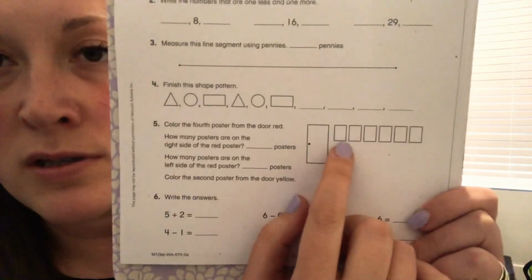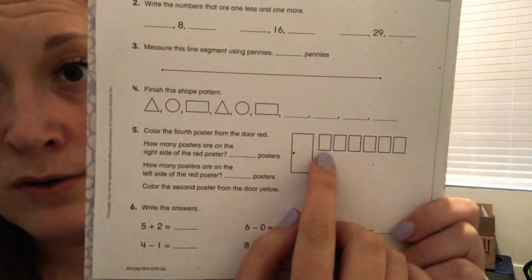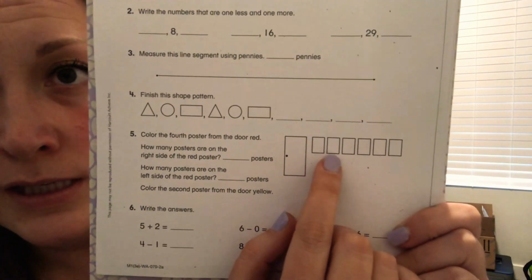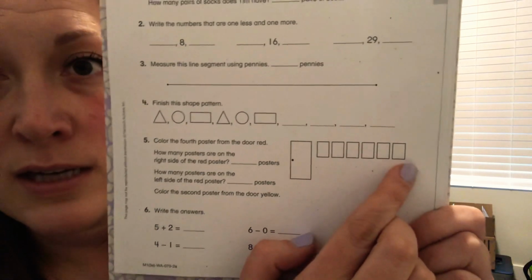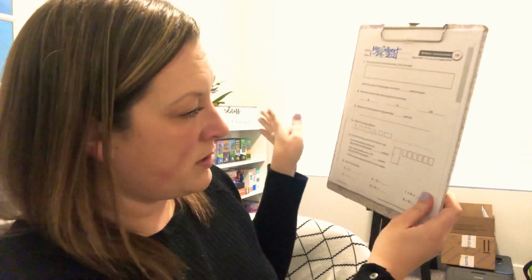Sometimes on the test today, we're talking about how many posters are next to the door. So if it was in order, we would say first, second, third, fourth, fifth, sixth. Okay? And make sure you know which direction is right. That would be away from the door. Left would be towards the door. So your right and your left hand, make sure you know those.